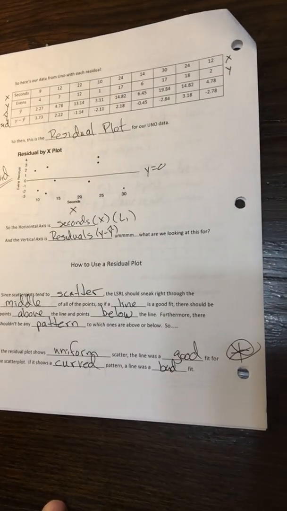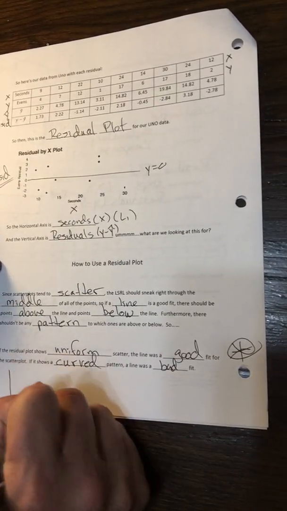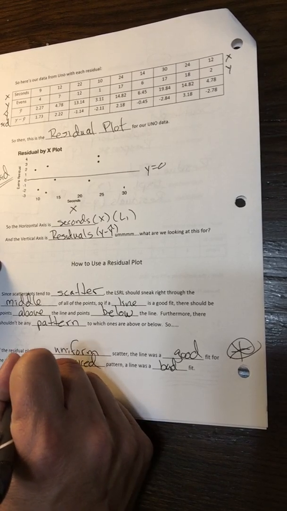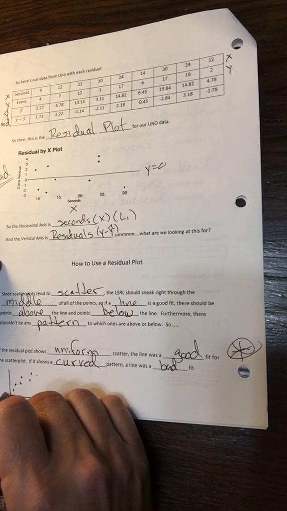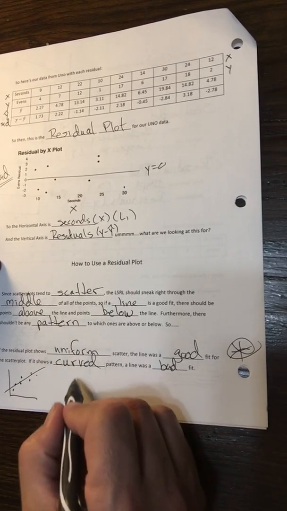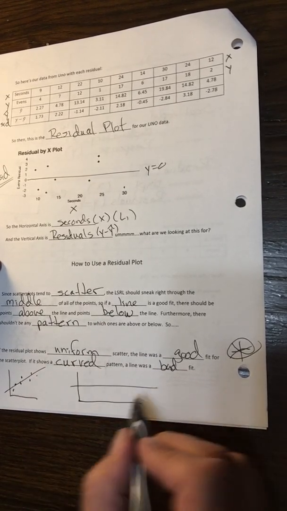Okay? So don't write this in your notes. Can you see the bottom of this page? Let me move it up a little bit. Don't write this in your notes, okay? Here, I'm going to make a clearly curved scatter plot. You can tell that's curved. And then I'm going to draw a line that goes right through the middle, and I'm going to kind of make a residual plot. Hopefully you can follow along with this.